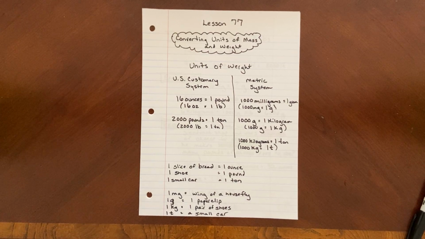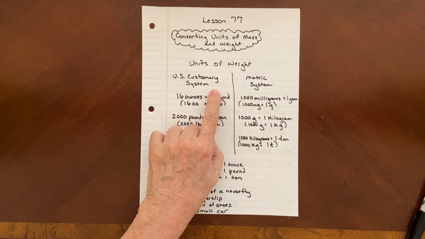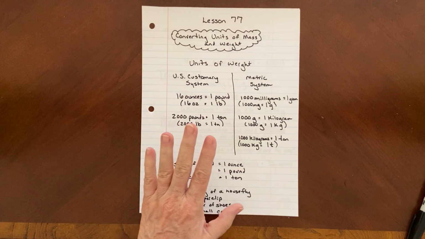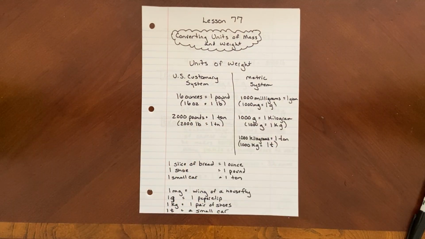Right, this is lesson 77. It's converting units of mass and weight. So we have two systems. Depending on where you live, if you live in the United States, you're going to use the U.S. customary system. If you live almost anywhere else in the world, you're going to use the metric system.